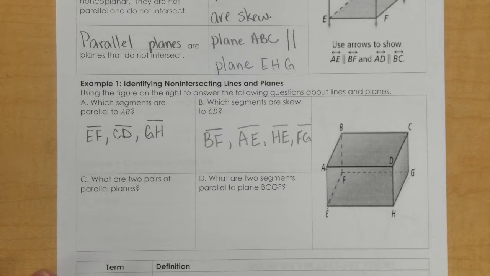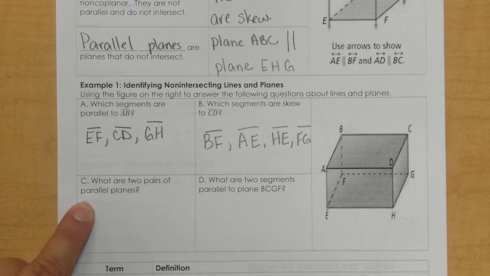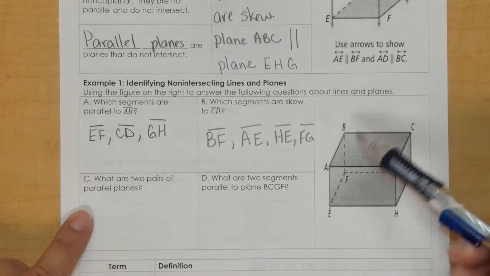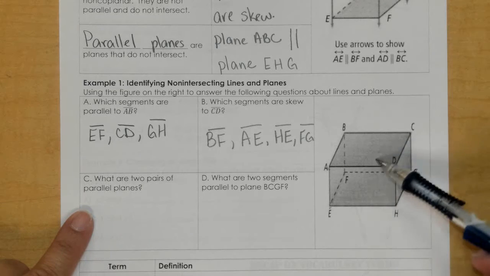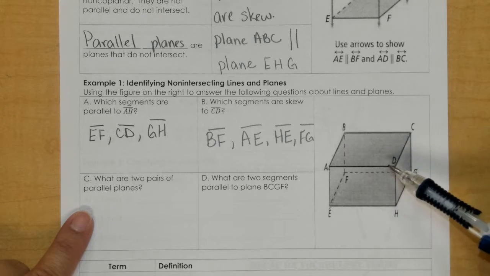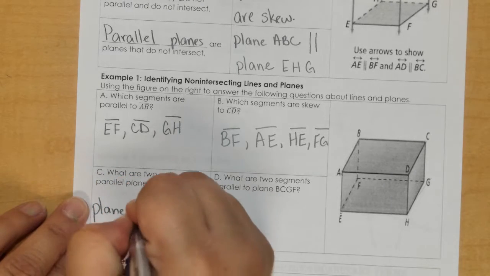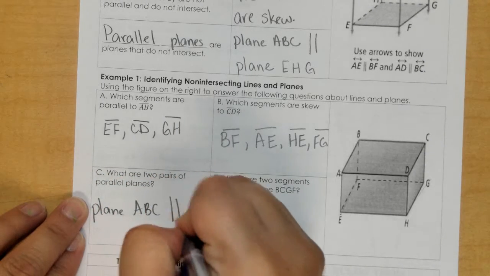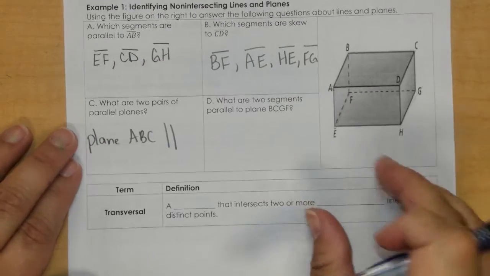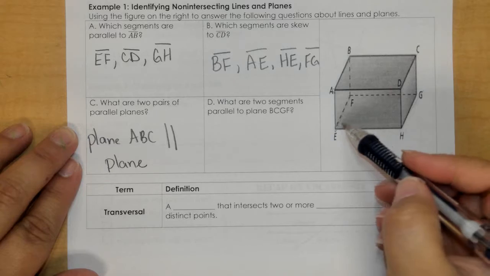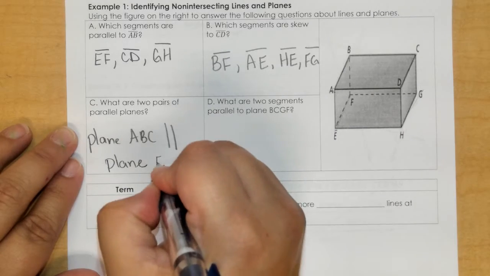What are two pairs of parallel planes here in letter C? So I'm going to go with the top and the bottom. So this plane here, so plane ABC is parallel to plane at the bottom. We can say EFG.